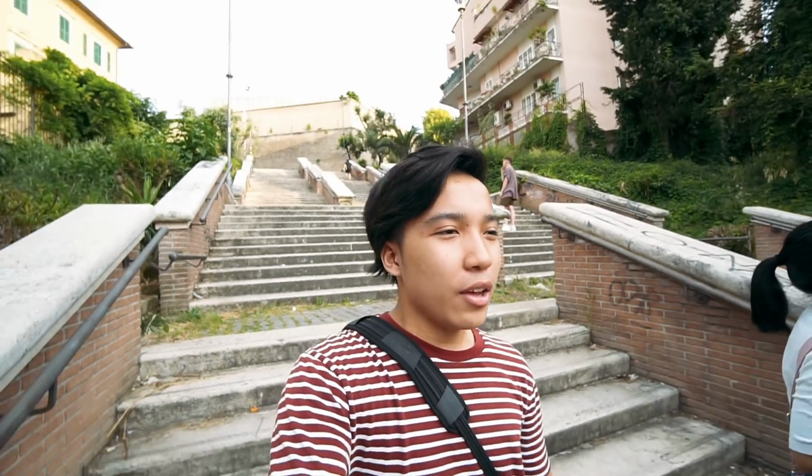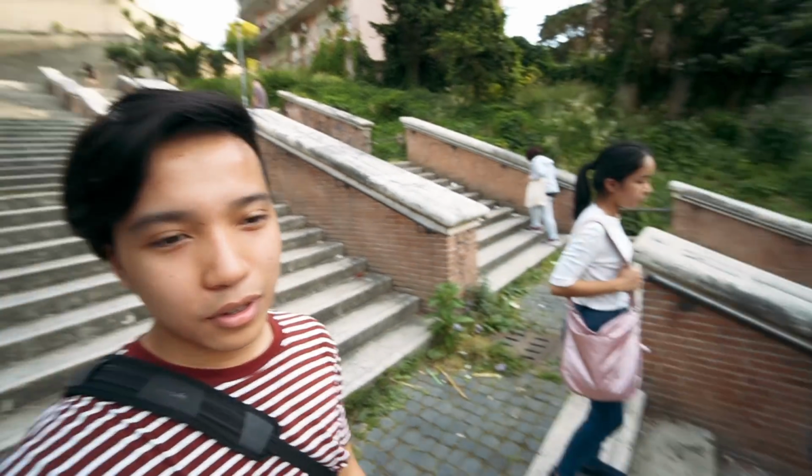Done going around the Vatican. We went and heard Mass inside St. Peter's Basilica, which was really cool. It was quite grand. And now, finally, we're getting gelato.